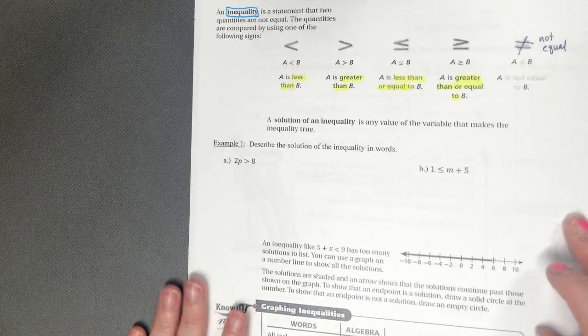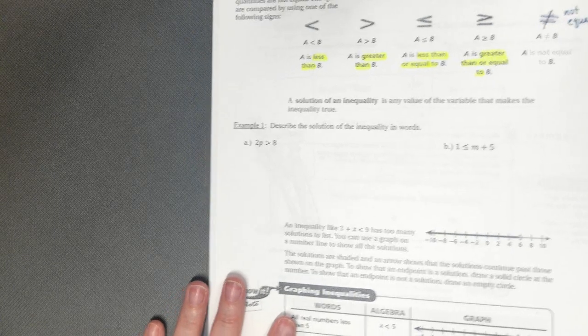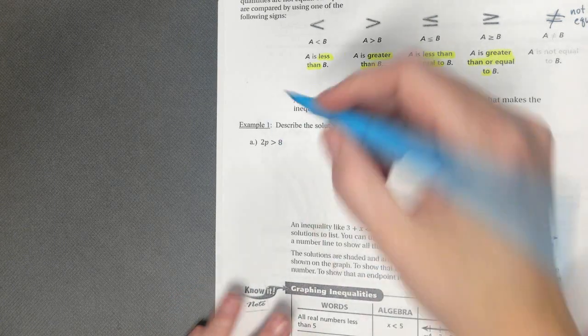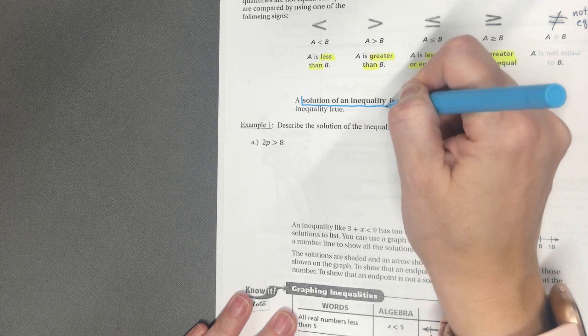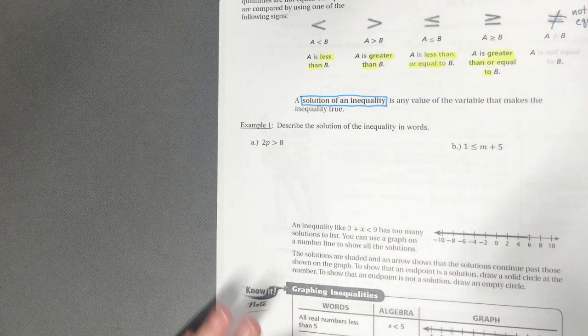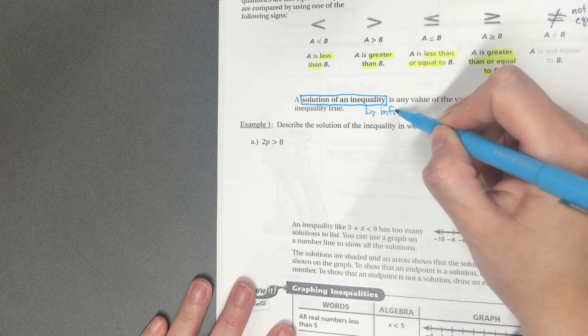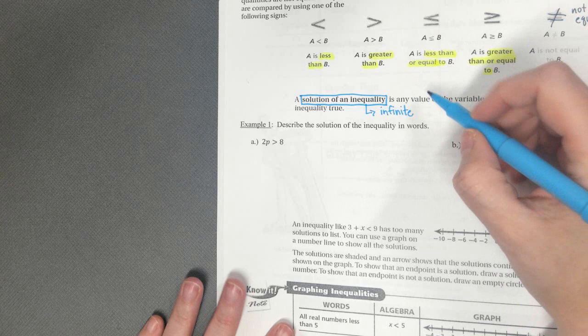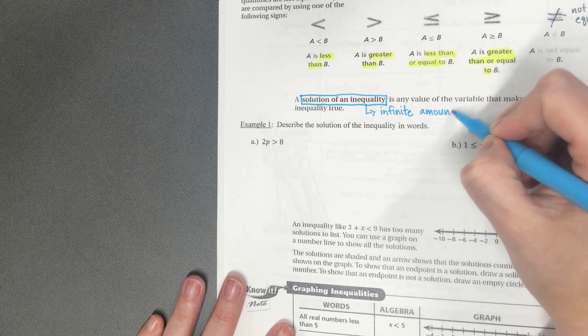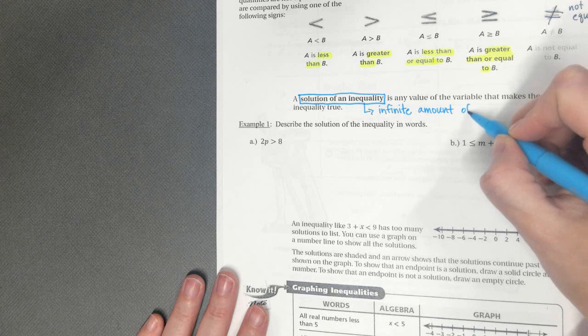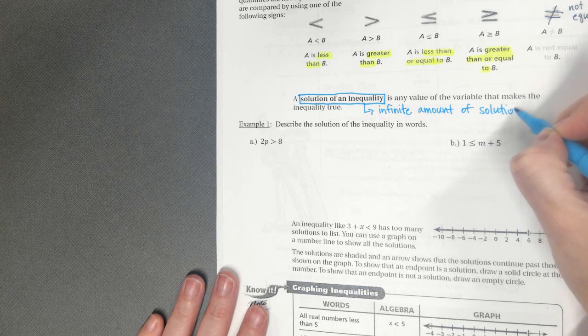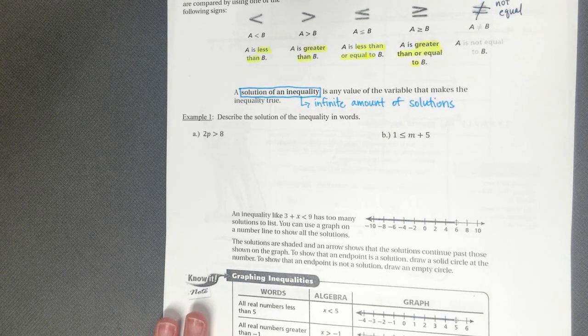Okay, and then your solution is any value that makes it true. So remember with equations, when we were solving for x, we would have one solution, but with inequalities, there's an infinite amount of solutions. So there's many, many, many solutions. There are lots of numbers that will make these true. Okay, so the first thing we're going to do is describe the solution.